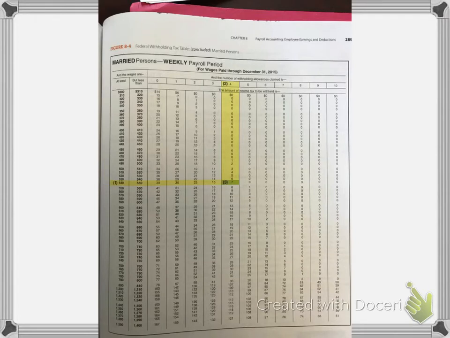And it's going to fall in that line right there, because this says at least 440 but less than 450. So that is where 442 would fall.